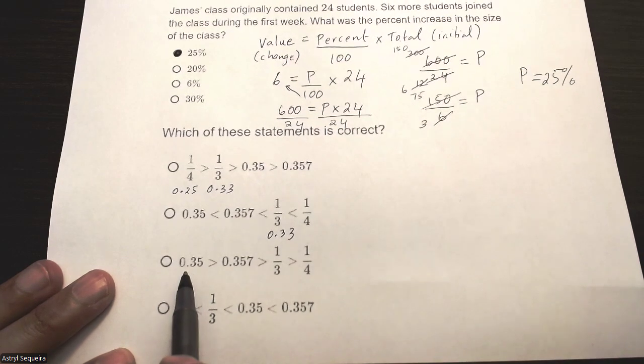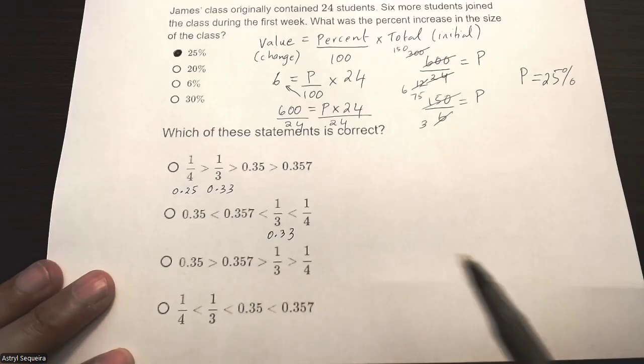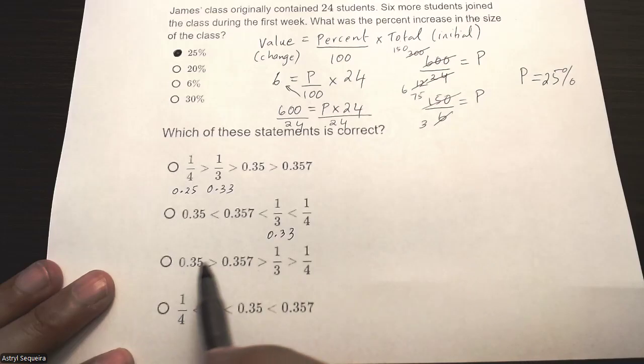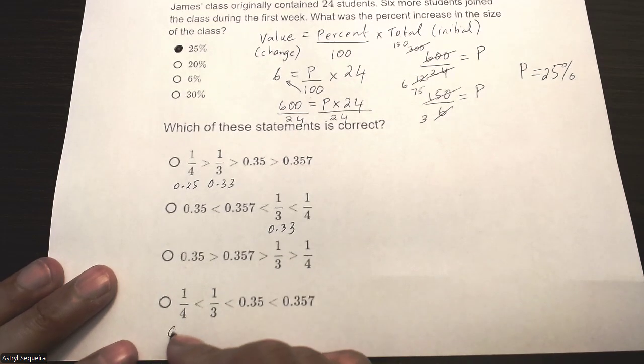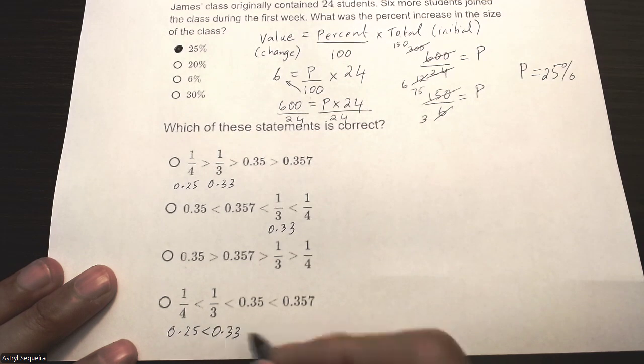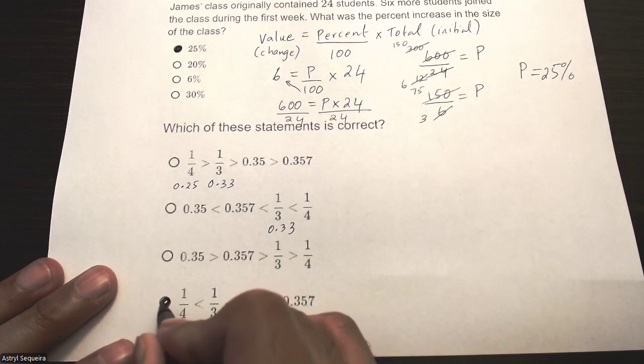Let's go to the third option. 0.35 is greater than 0.357. That's already false. So we know this one is definitely wrong as well, which leaves us only with the last option, but let's try it out. This is 0.25, which is less than 0.33, which is true, which is less than 0.35, which is less than 0.357. So all of the inequalities work here. All three of them work correctly, which means we know for sure that's the correct answer.